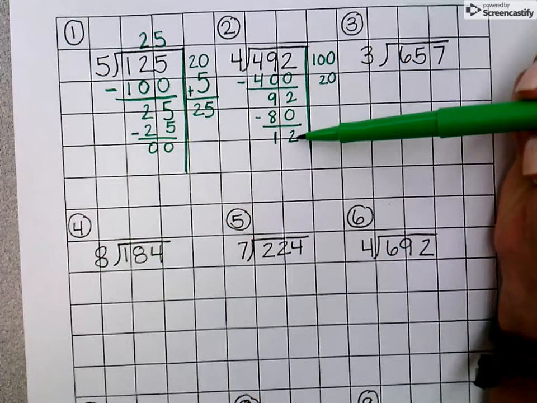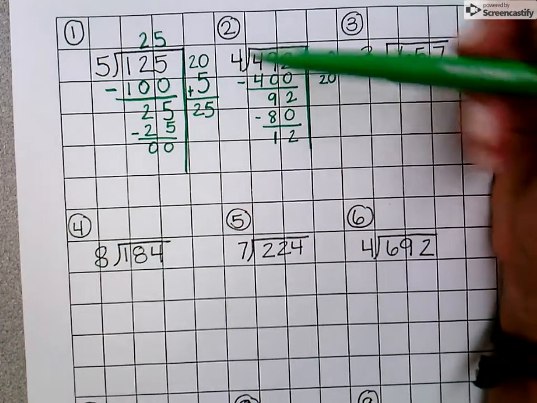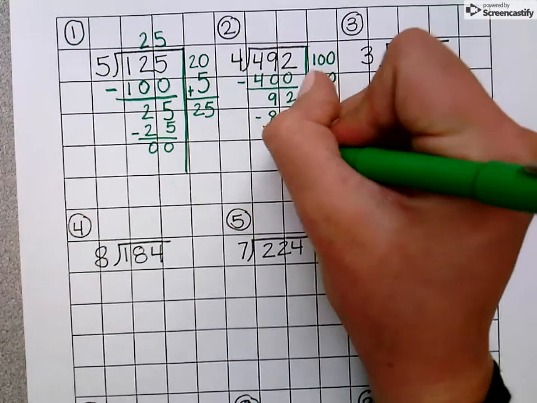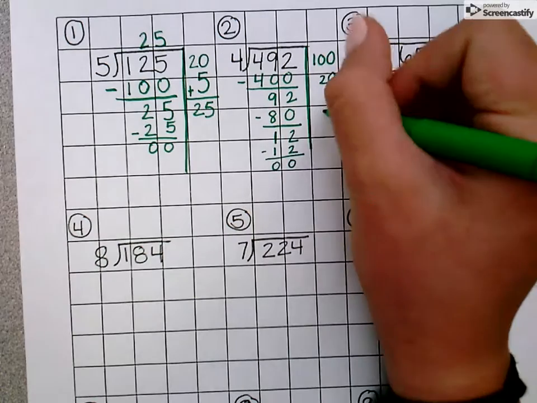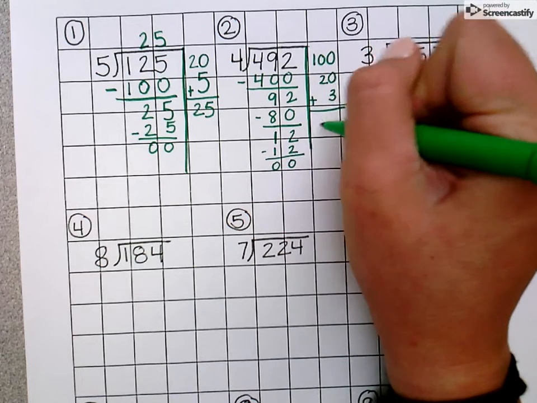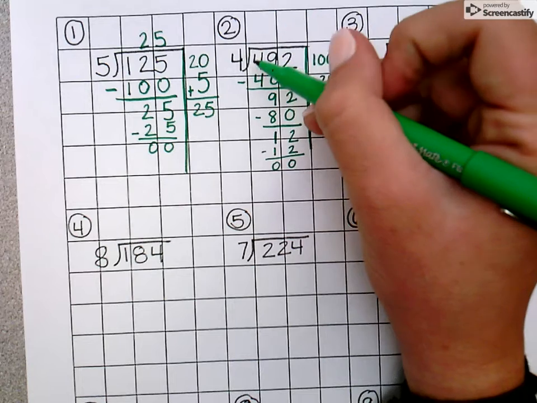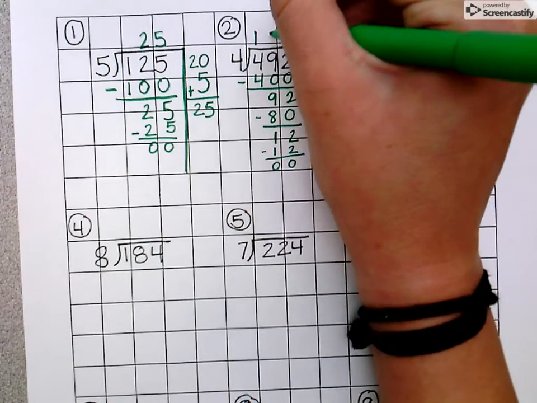Again, this number is still bigger than 4, so 4 can fit inside of it. How many times can 4 fit inside 12? 3 times. 3 times 4 is 12, and there's nothing left over. So if you add them all up, 100 plus 20 plus 3 equals 123. So 4 can fit into 492 123 times.